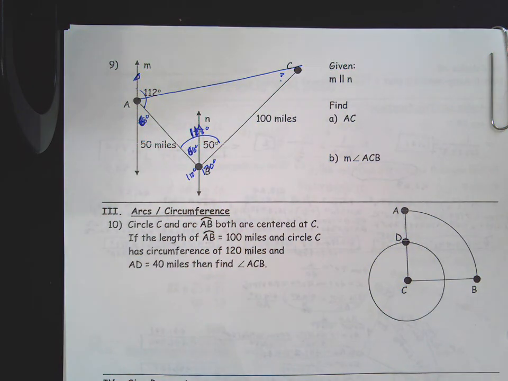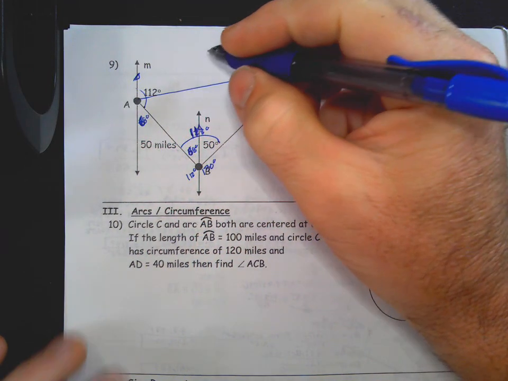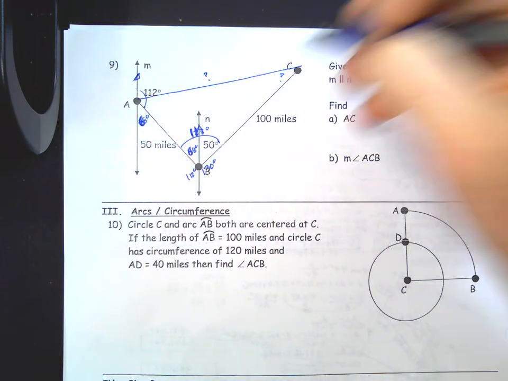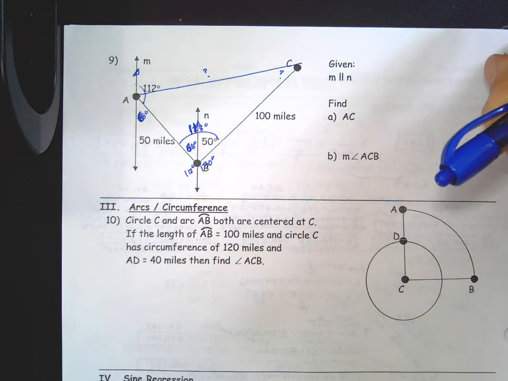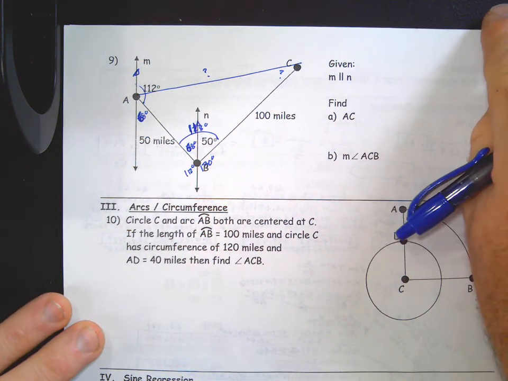Okay. So you see a big triangle there that we're trying to find a side of, and we're trying to find an angle of. So we might think, well, let's try law of sines first.